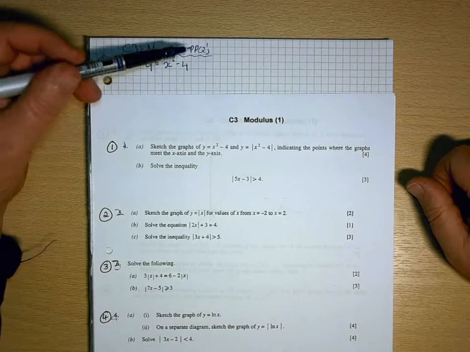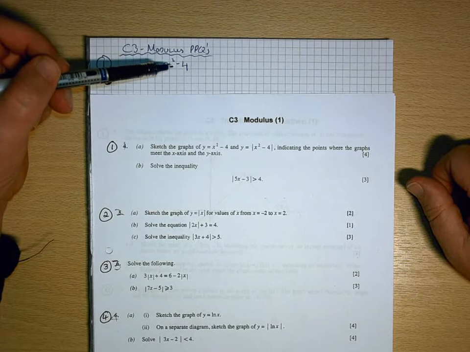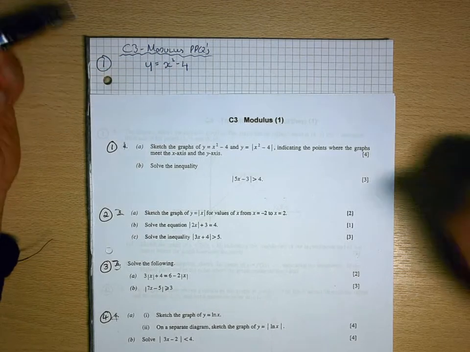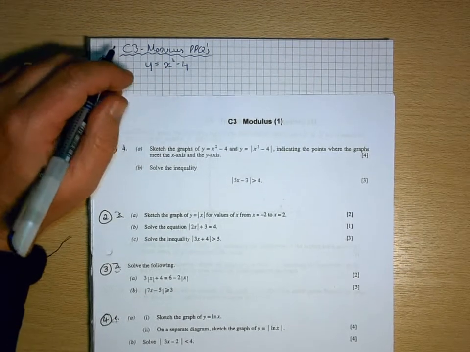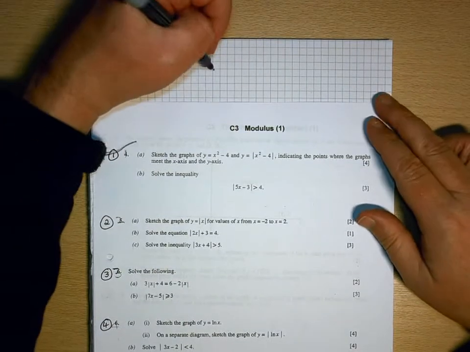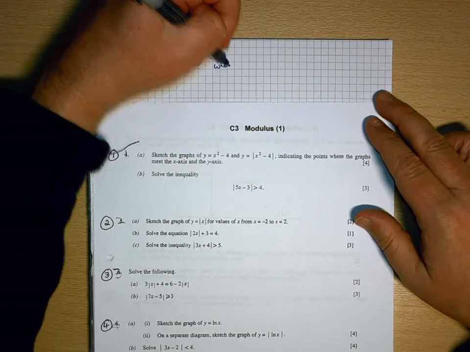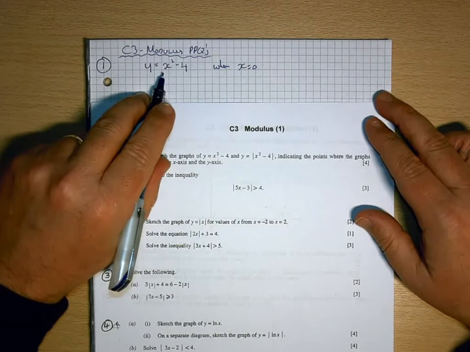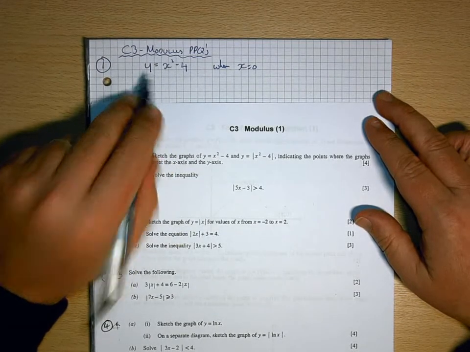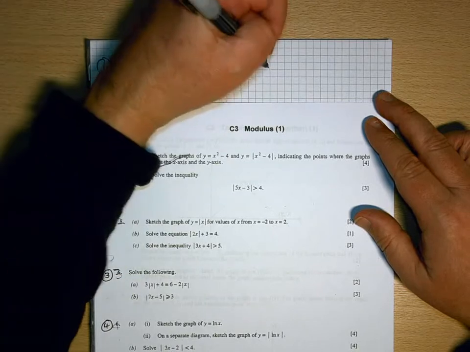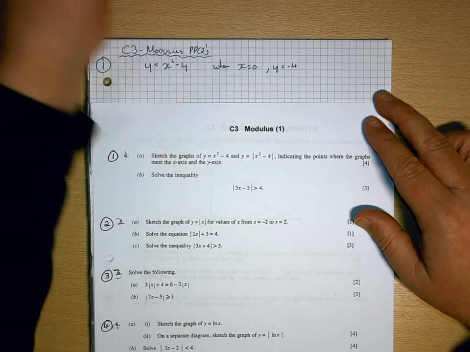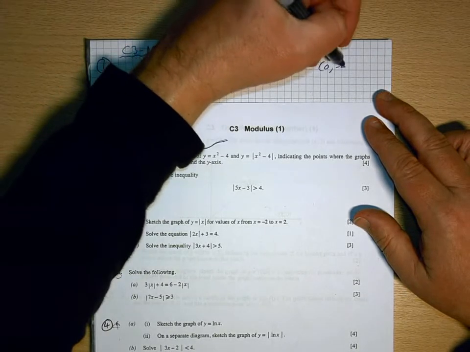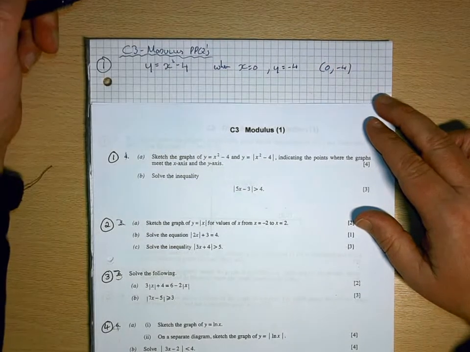The graph of x squared is a U-shaped graph, and that will move it 4 units below the x-axis. To work out where it crosses the axes, if you put x as 0 into that, you're going to get 0 squared, take away 4, y will be negative 4. So that's the point (0, -4).